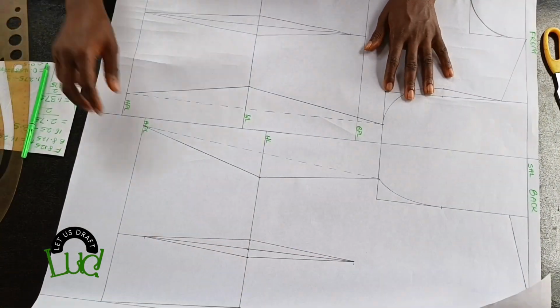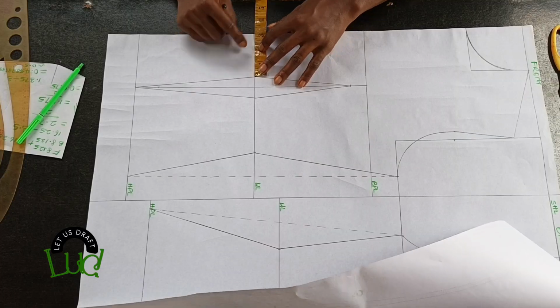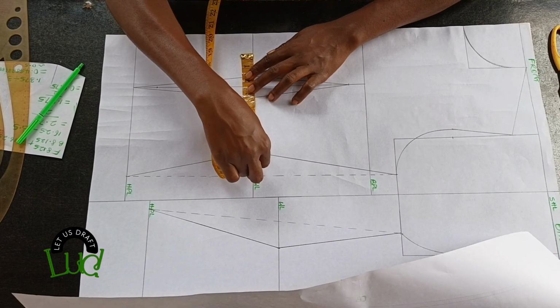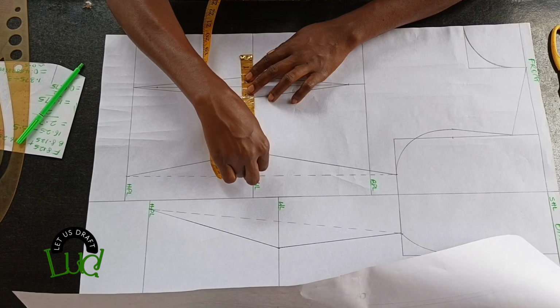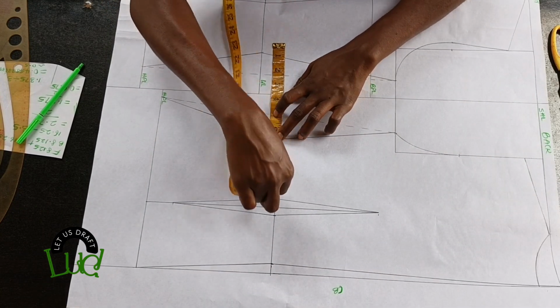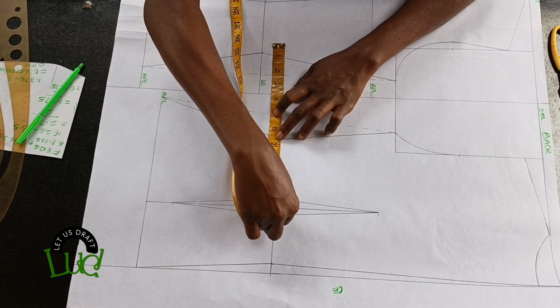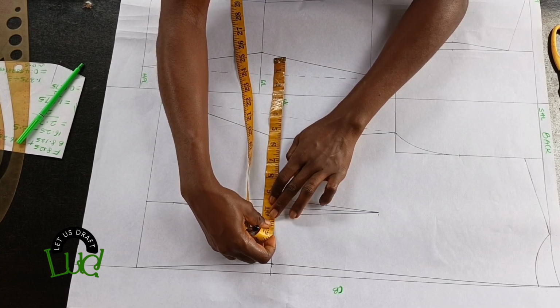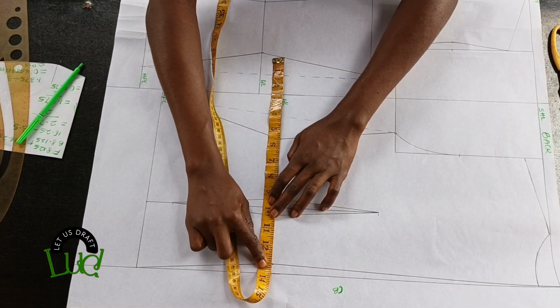And this is what it's looking like. So now is the moment of truth. I'm going to measure my waist measurement, starting from this first dart leg to the center front. Whatever I measure, I'll transfer to this other dart leg to the side seam. Whatever I have there, I'll transfer to the first dart leg, and whatever I have, I will also transfer to this other dart leg to the dart we have on the center back.